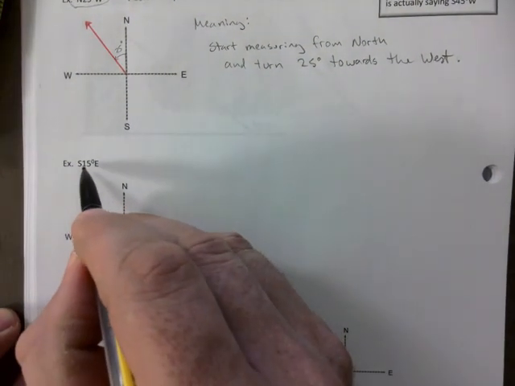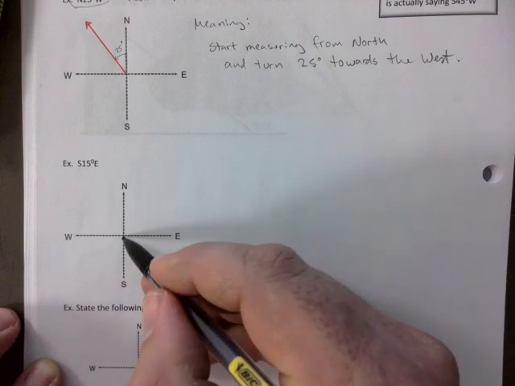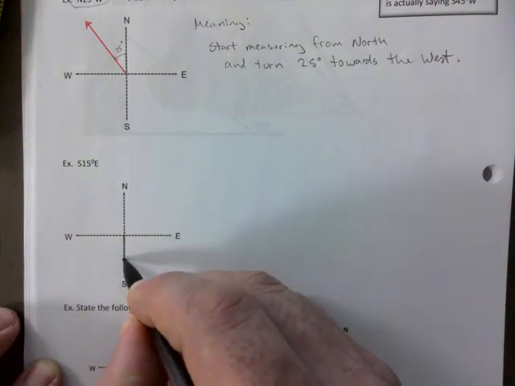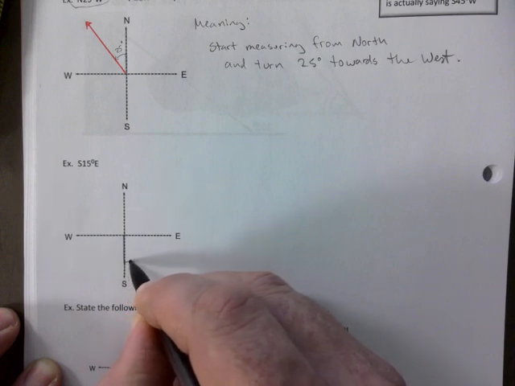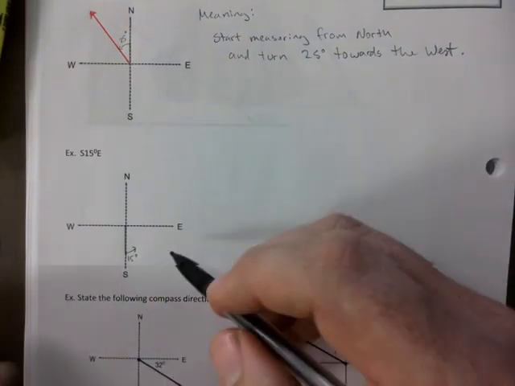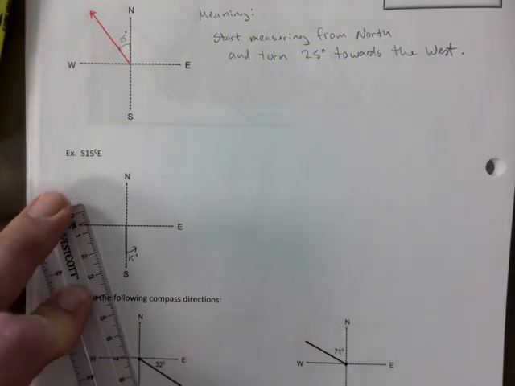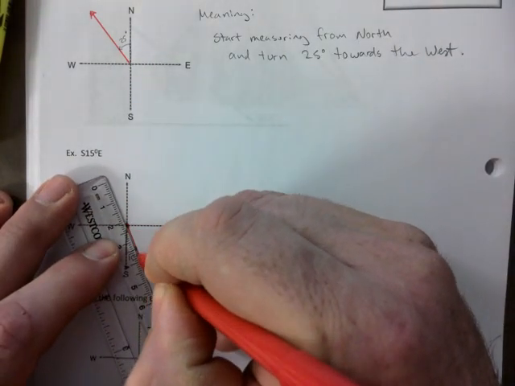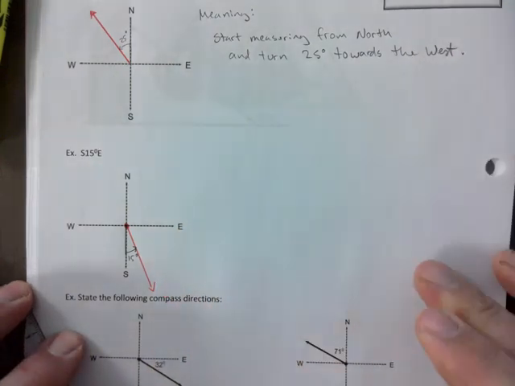Here's another one, south 15 degrees east. So you start south. I'm going to go further up here, and then I will turn 15 degrees towards the east. Right? That's where you measure from. So there's your direction. You start right at the origin there and then just head out that direction.